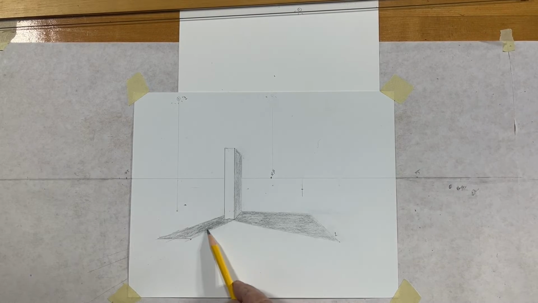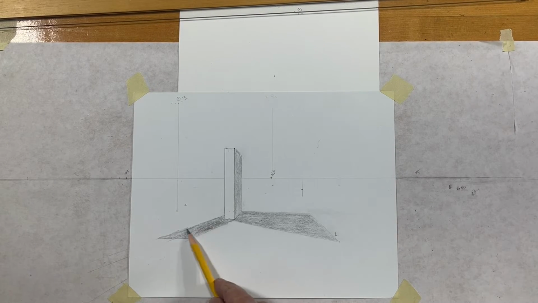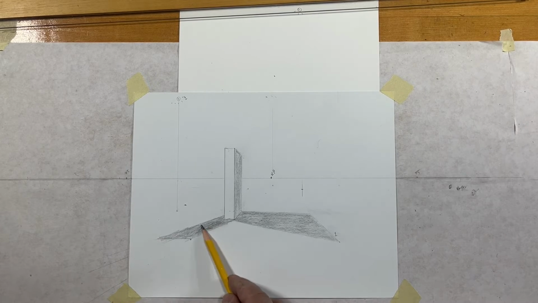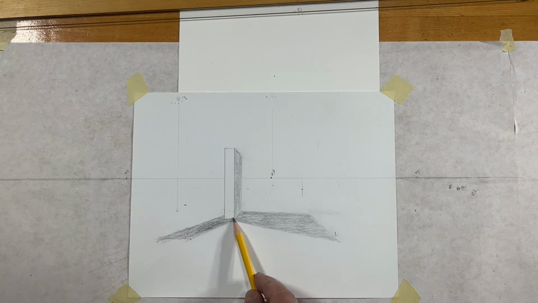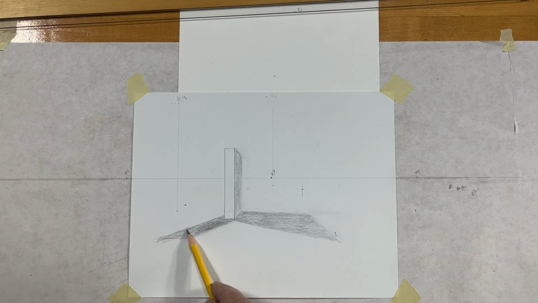And remember not to outline your cast shadows. I drew them kind of dark so that it's easier to see on camera, but in reality, you're not going to see these outlines. There would just be a shadow instead.